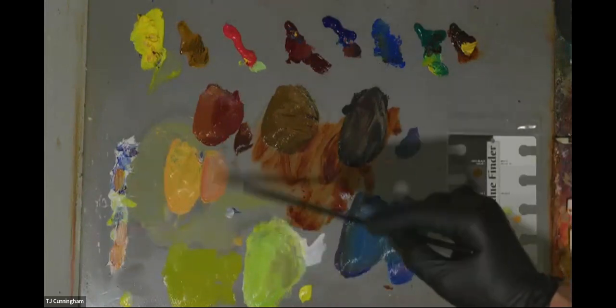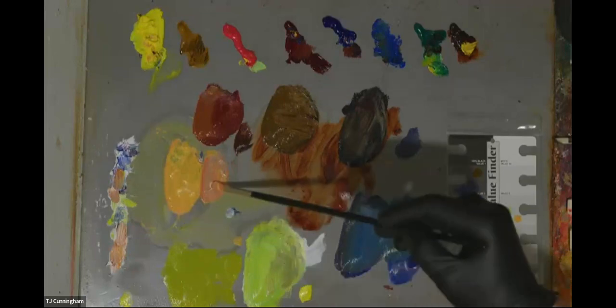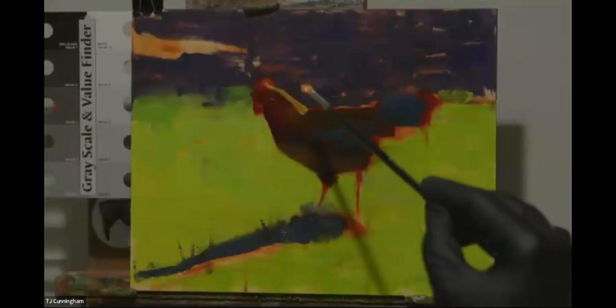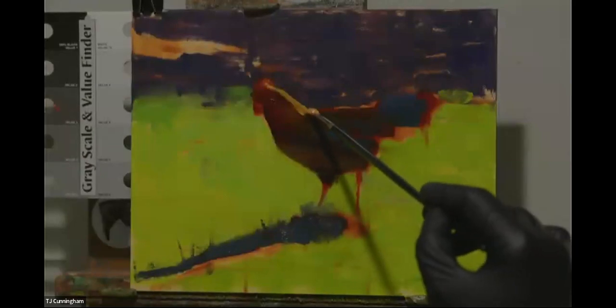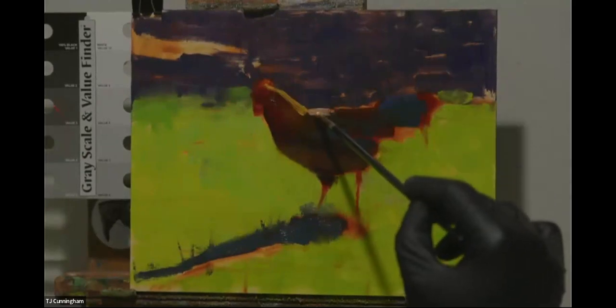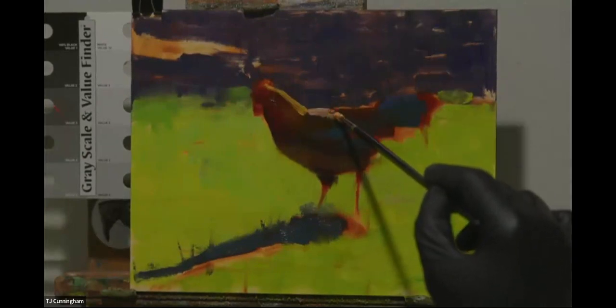So this is going to be a lot lighter than the shadow, but we're changing, and we're not going to be as orange.